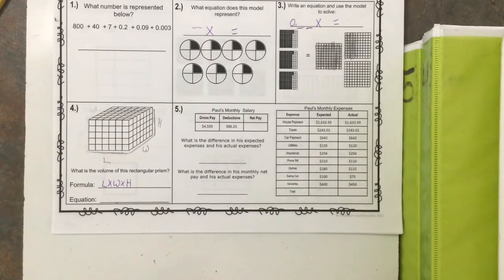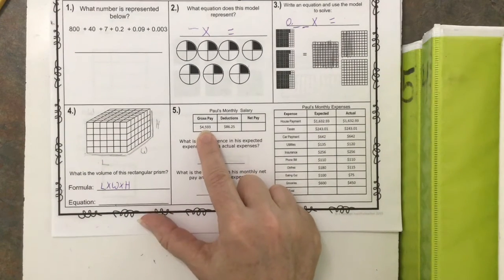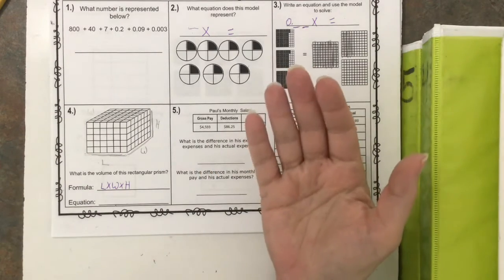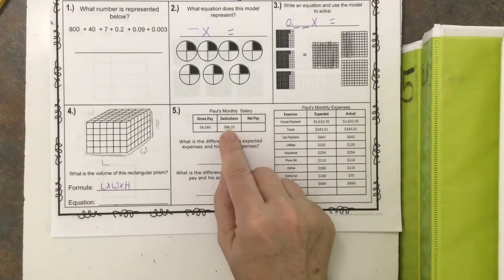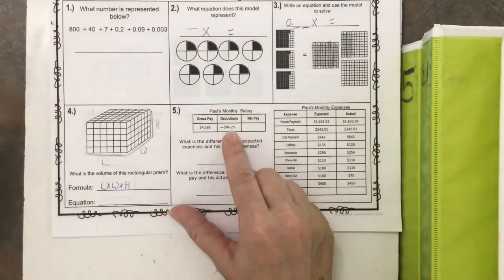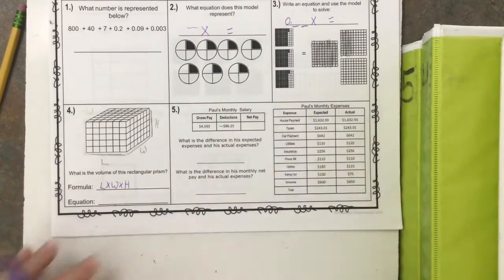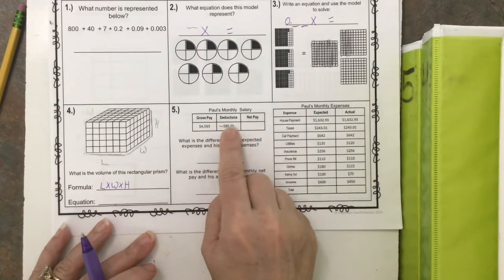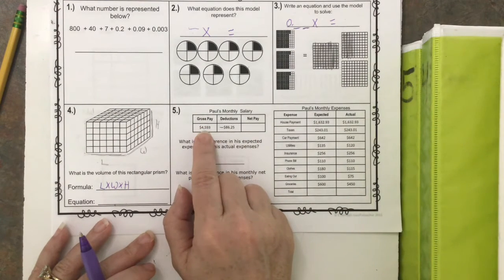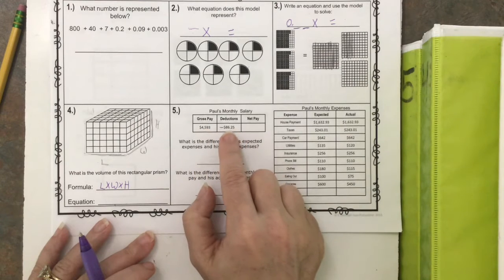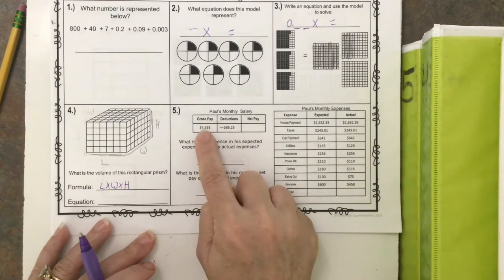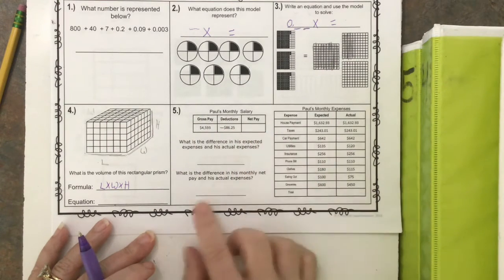Paul's monthly salary. Here's his gross pay, which is before deductions. So when his employer gives him his pay that he earned, then they take money out. Deductions are taken away. Okay. What is the net pay? So you need to do this math problem and put the net pay right here. His employer paid him this much. That's how much he earned. He has to pay the government his deductions. So take that away from that. Write your net pay right here.